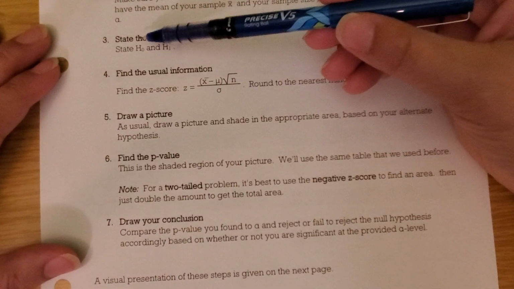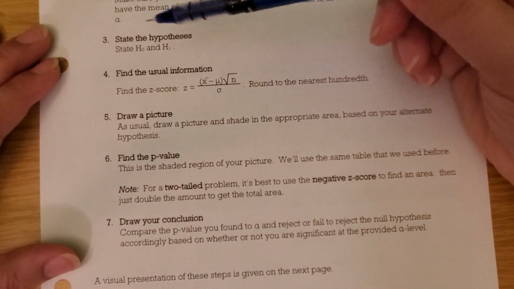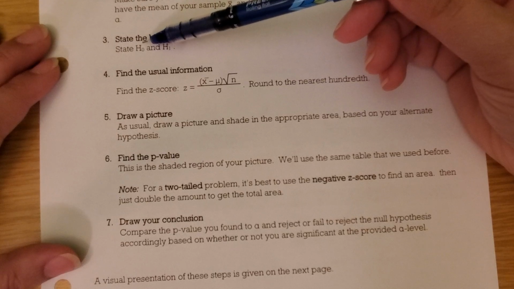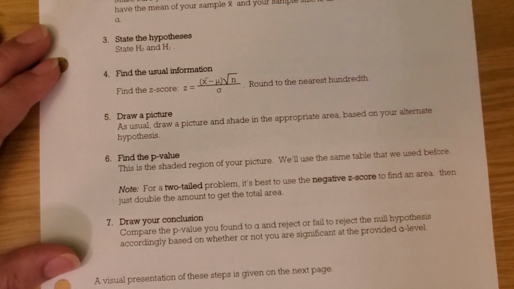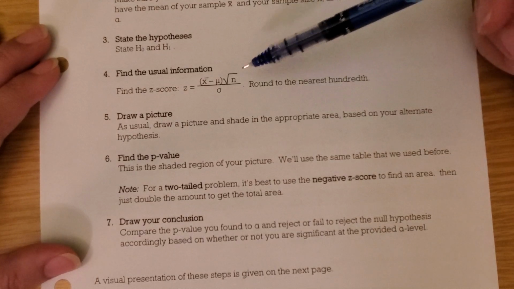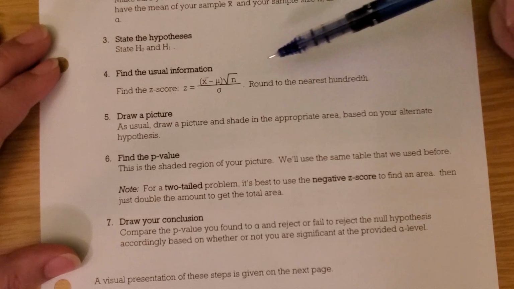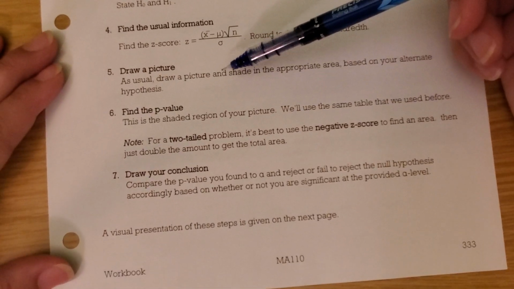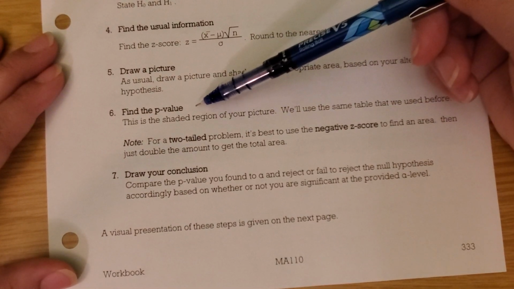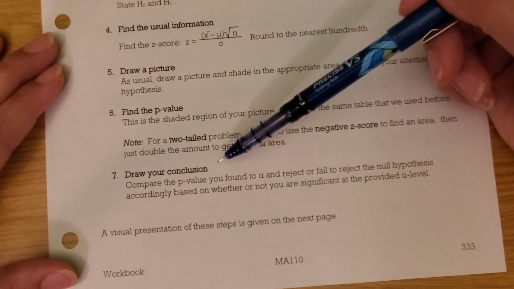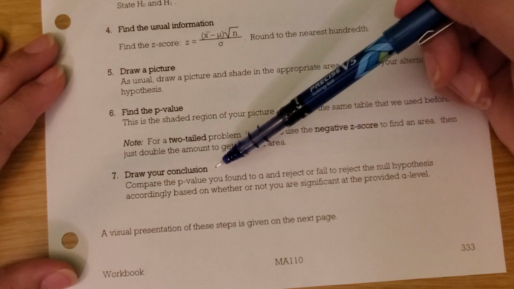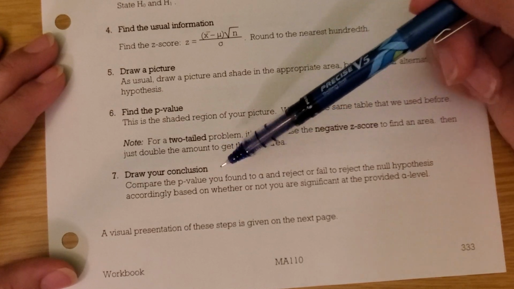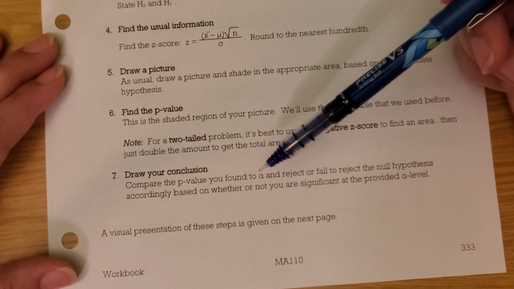So you're going to state your null and your alternate hypothesis. Remember, this is what you are contesting, and this is what you suspect. Then we're essentially going to do a forwards central limit theorem problem. So you find your z-score to the nearest hundredth as usual. You're going to draw a picture. You're going to find a p-value, and then you're going to draw your conclusion. Drawing your conclusion happens by comparing your p-value to alpha and deciding whether you should reject or fail to reject.